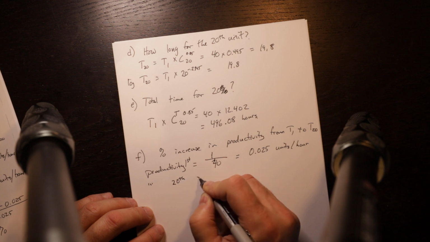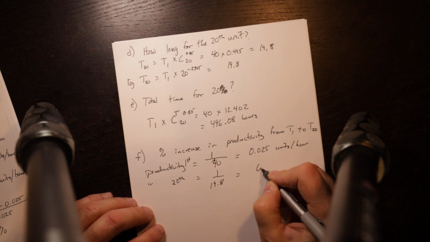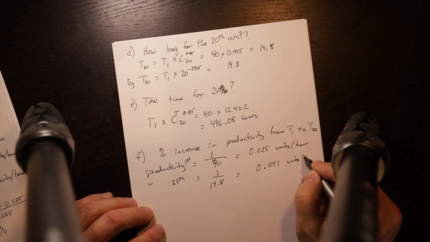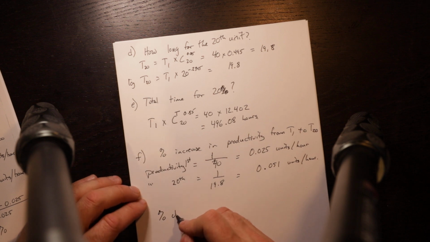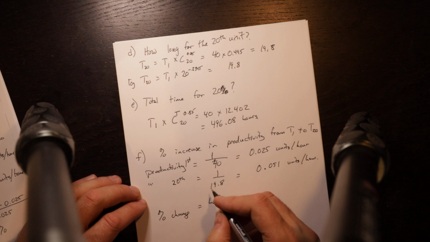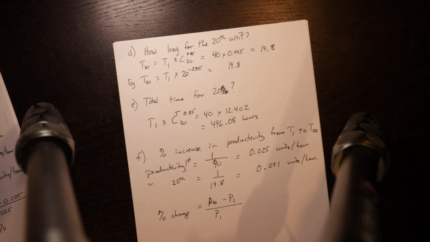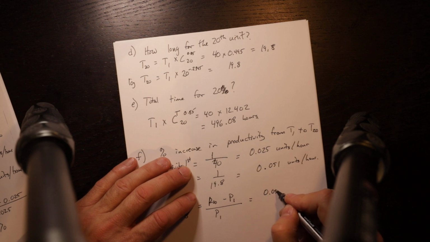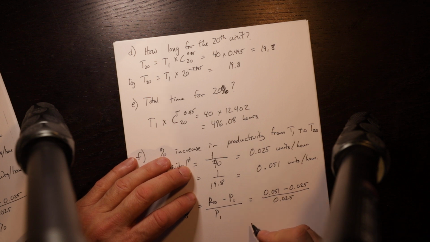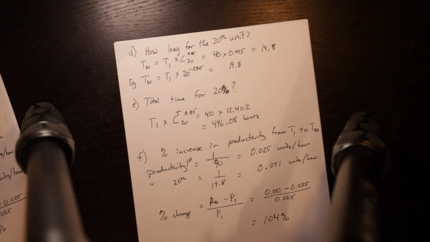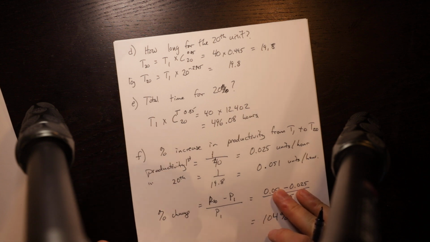Productivity for the 20th is equal to 1 over 19.8, which is equal to 0.051 units per hour. And the percent change is equal to P20 minus P1 over P1, because we always go from where we start, which is equal to 0.051 minus 0.025 divided by 0.025, which is equal to 104%. So we've improved our productivity by 104% from the first unit to the 20th unit. So that's the basic execution of learning rates with all 3 tools, which is relatively straightforward, I would argue.